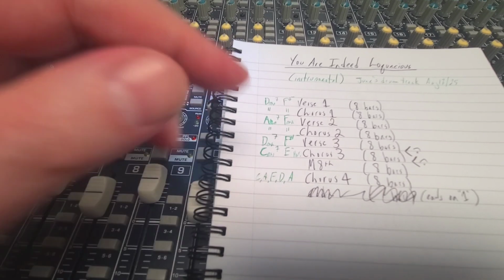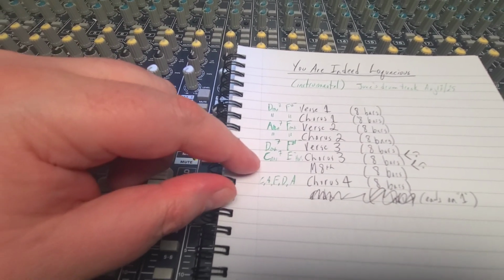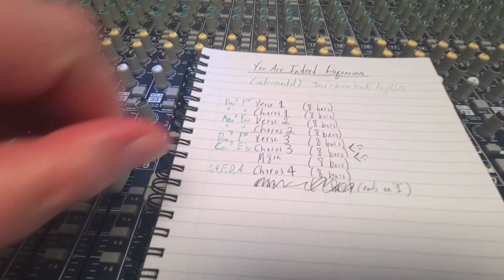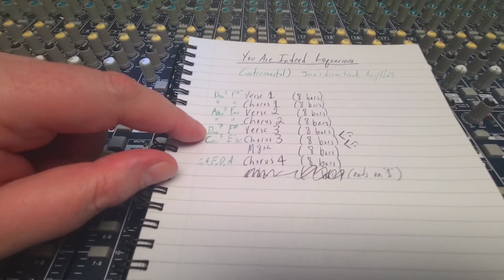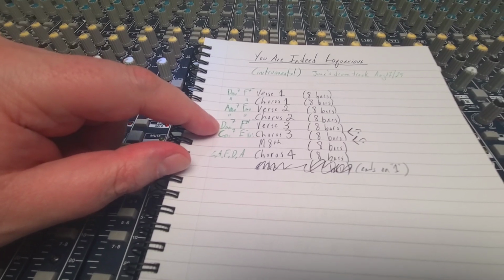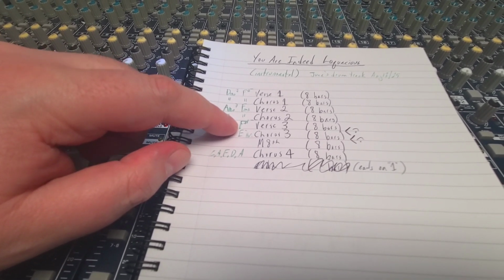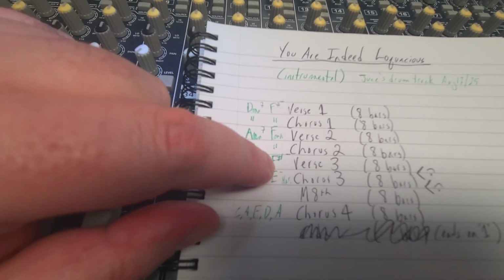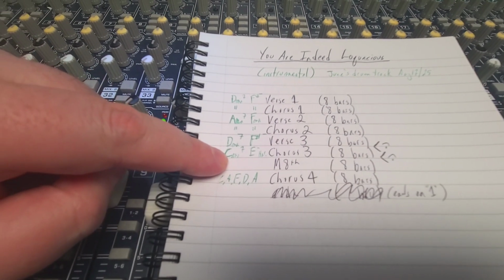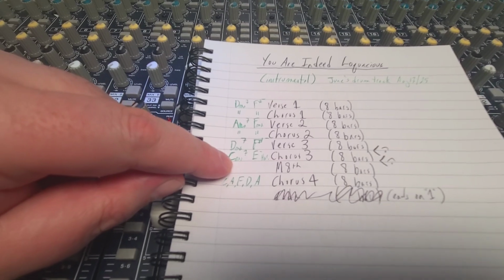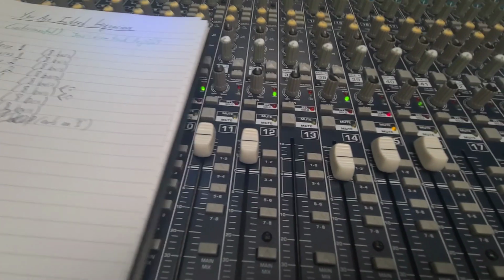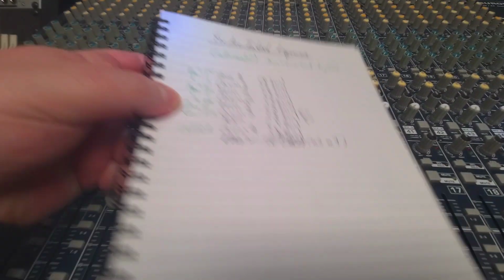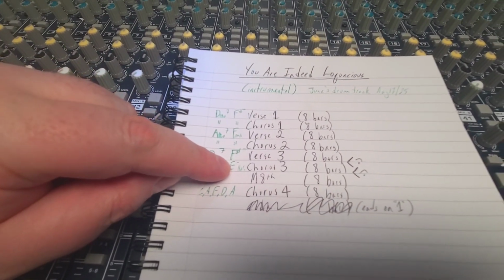By this point, the ear is kind of disoriented and you don't really know what the hell key we're in. It sounds like this. And the guitar gets its effects removed. Okay, so similar to that, right? Now we go into C. So we're in E minor.